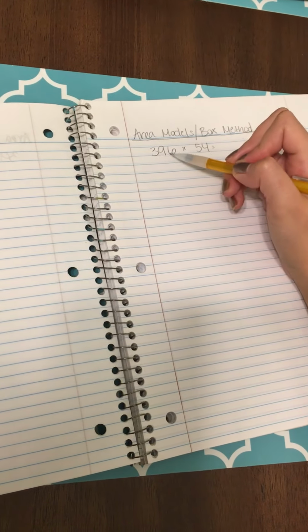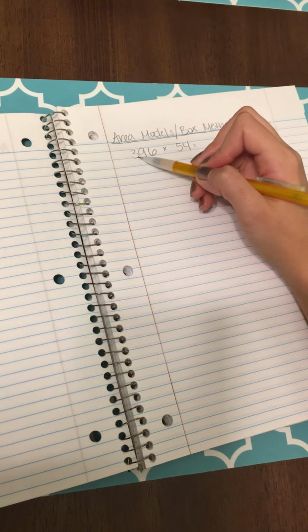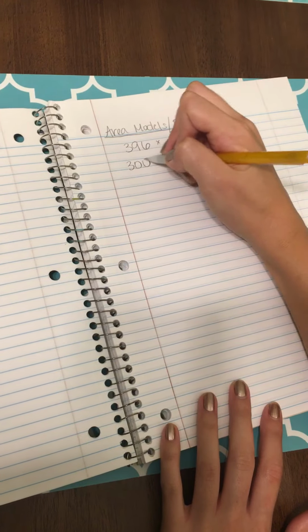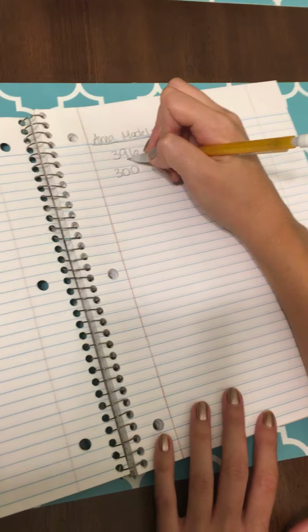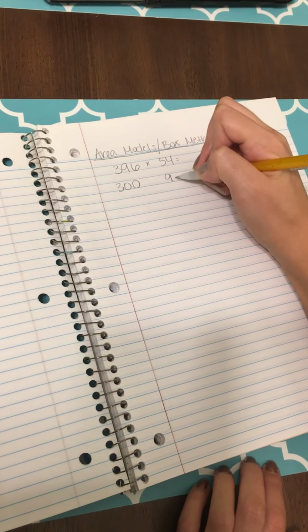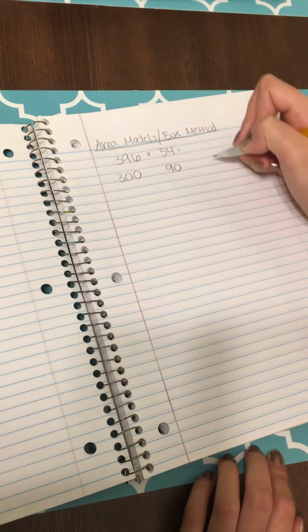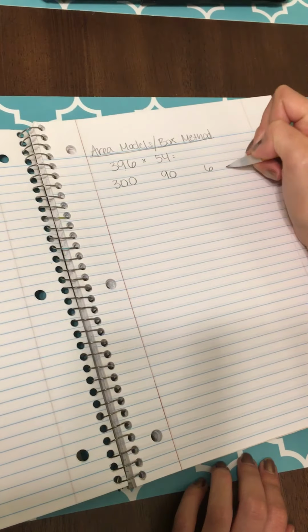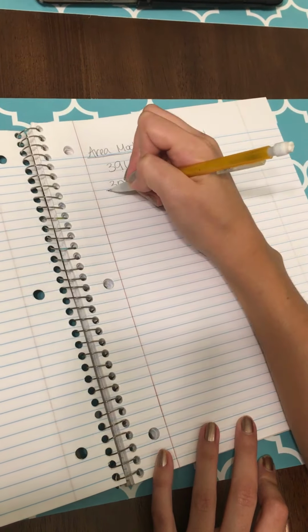So the number 396, the 3 in 396 equals 300. So we're going to use 300. The 9 in 396 is equal to 90. And the 6 in 396 is equal to 6 ones. So if you add those together, it's 396. So we're going to use that.